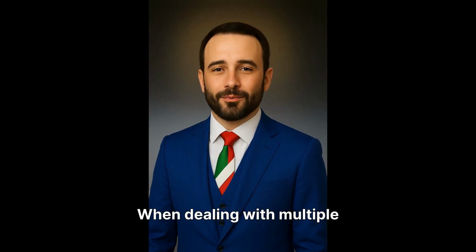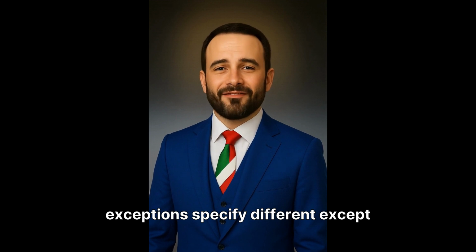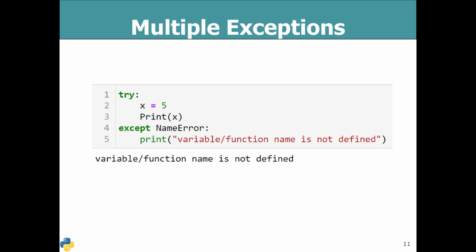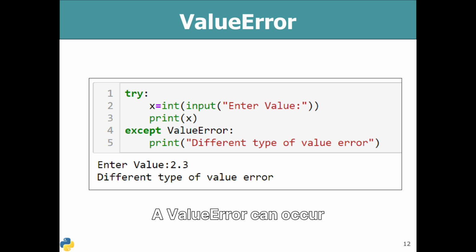When dealing with multiple exceptions, specify different except blocks for each error type for precise handling. For instance, if we try to print an undefined variable, x, the except block specifically for name error will catch it and display a relevant message. A value error can occur when converting input. If a user enters 2.3 when an integer is expected, the except value error block will catch it.